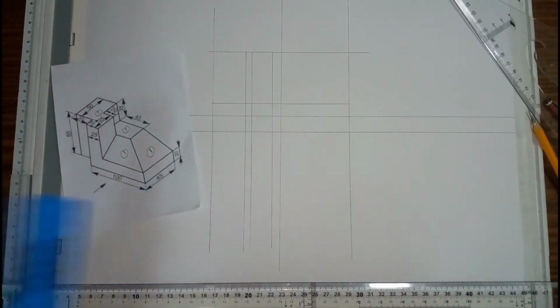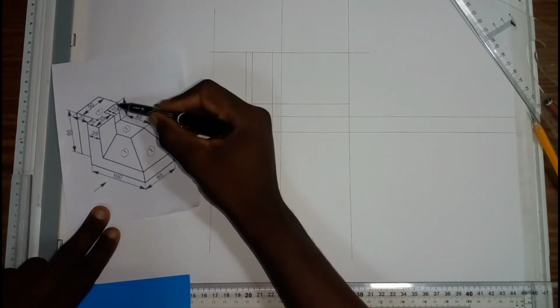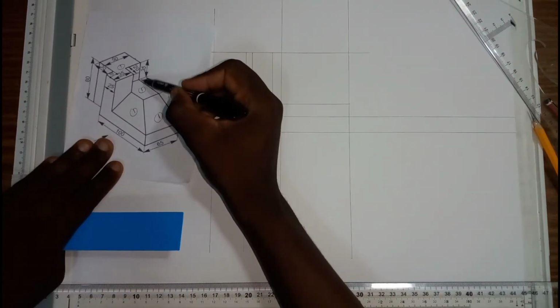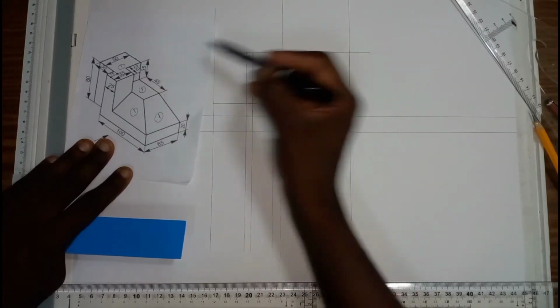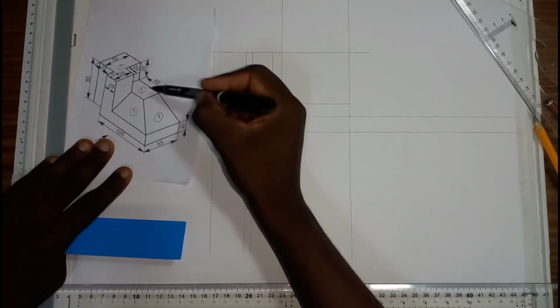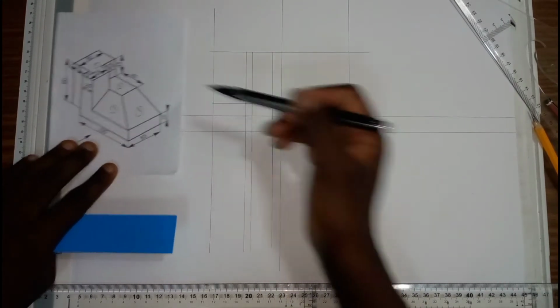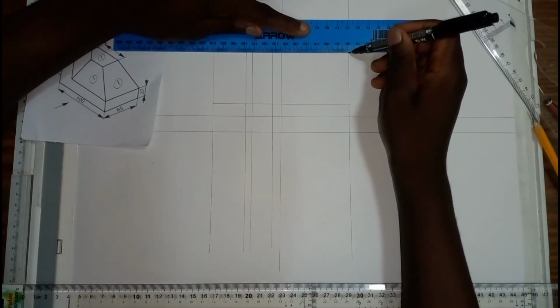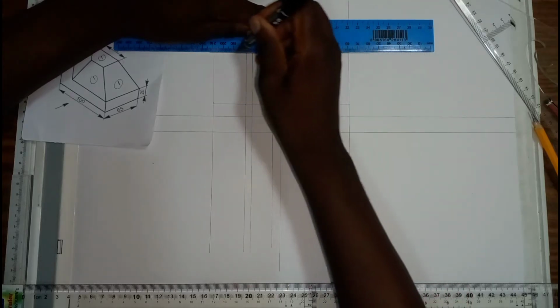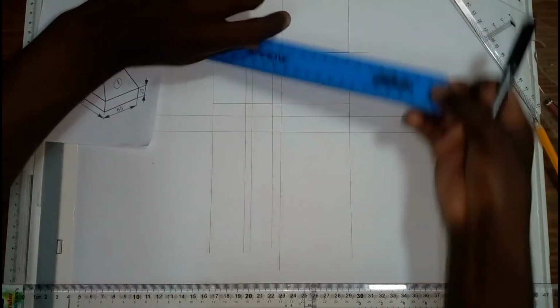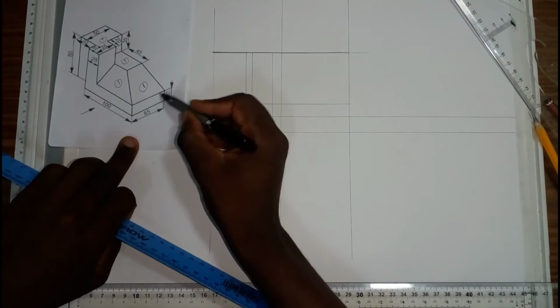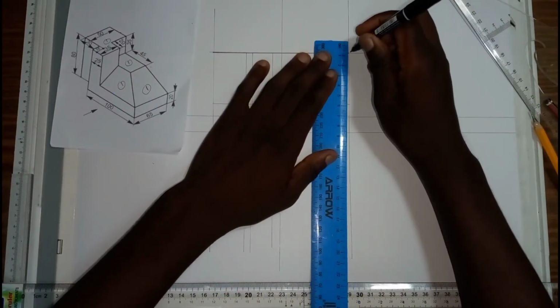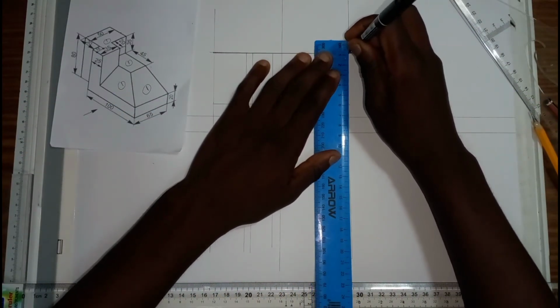Okay, so we have a straight line, this line, and here is the height of 35, and we said we're going to treat height as 0. So we're going to have this line, and this line. So I'm just going to draw a horizontal line here. Okay, then from here to here, it's going to be a horizontal line, a vertical line again.